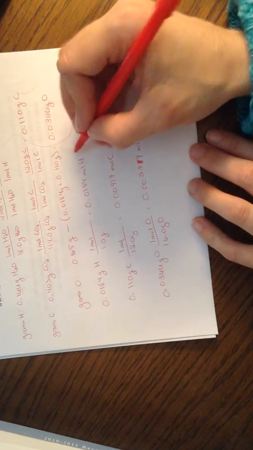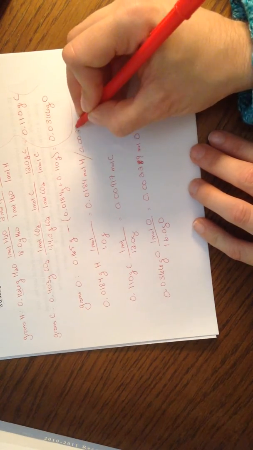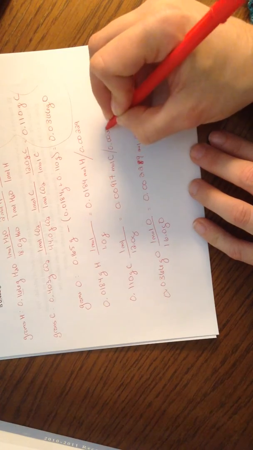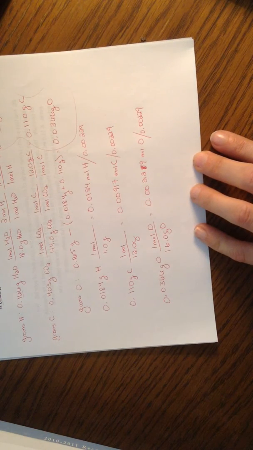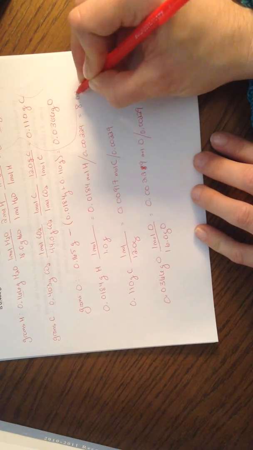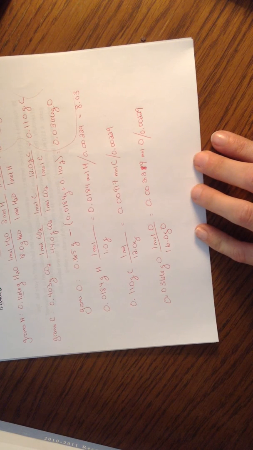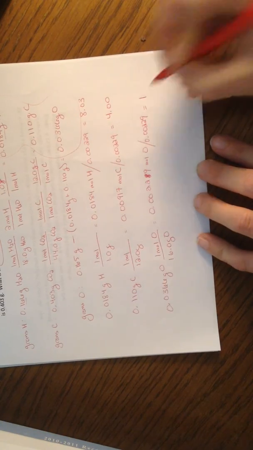Okay, now what I'm going to do is divide by the smallest number, which in this case is the oxygen, 0.00229. We're doing this because we're interested in proportions, because that's what empirical formulas are. 0.0184 divided by 0.00229 gives me 8.03. Do the other one, 0.00917 divided by 0.00229 is 4.00, and this of course is 1.